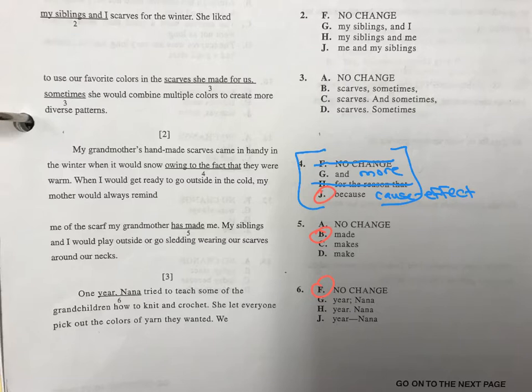Okay, so looking at my answer choices, made, makes, make, I know that I'm looking for the correct verb. Made. I know it's not going to be no change, right? Because we want shorter. Okay, let's see. "My mother would always remind me of the scarf my grandmother made," because this, you've got to stay in past tense.